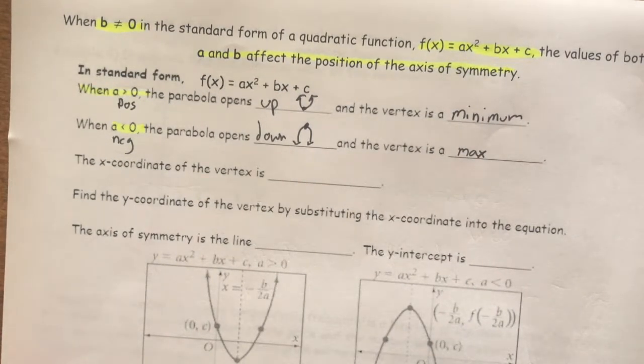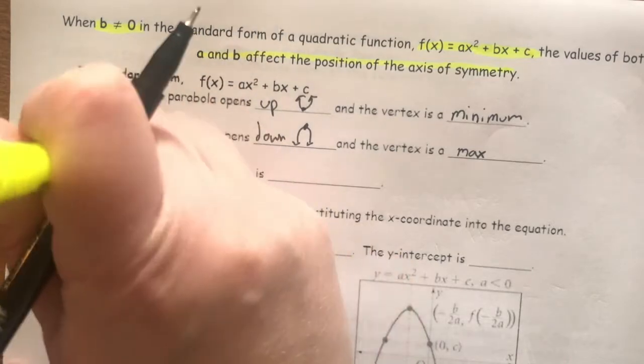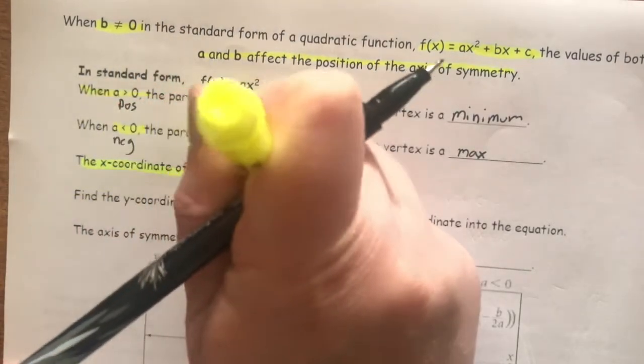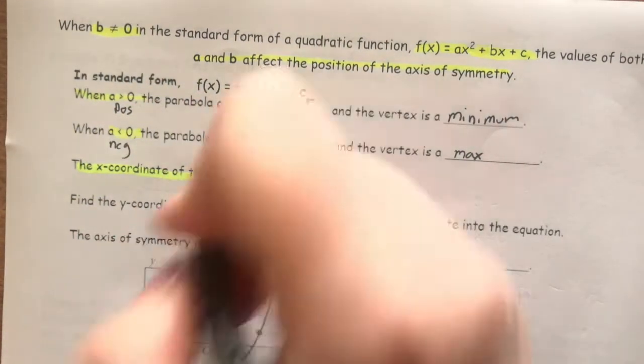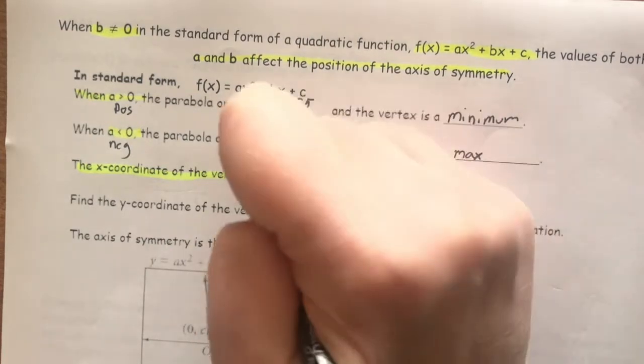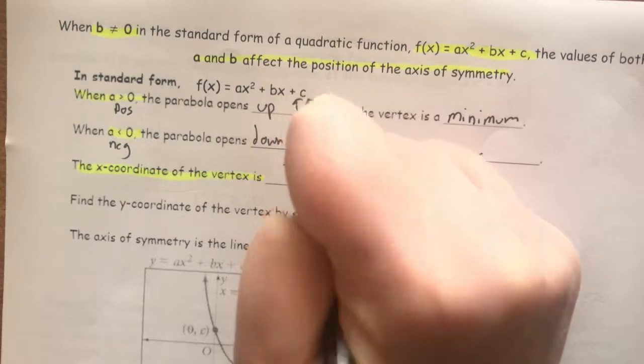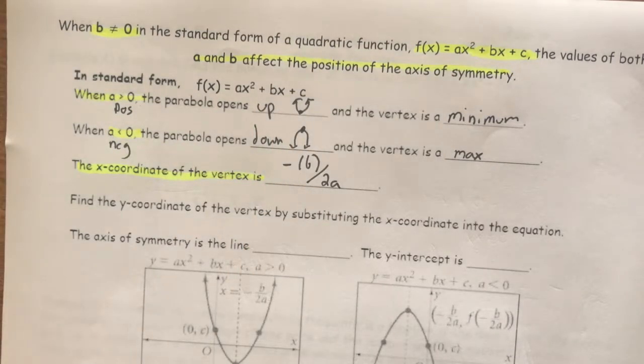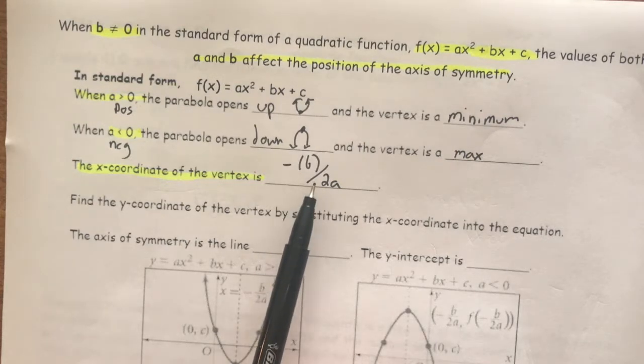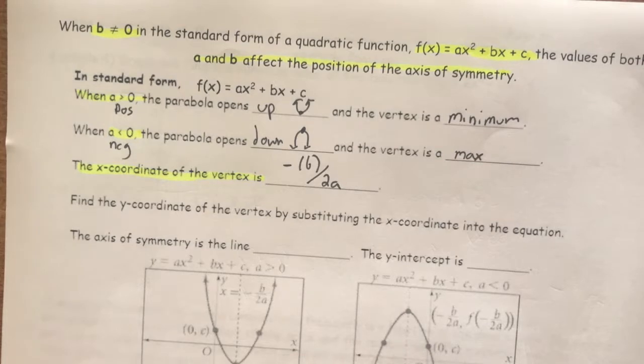To find the x-coordinate of the vertex when b is not equal to 0, we have a formula that says the x-coordinate of the vertex will be the opposite of b all over 2 times a. To find the y-coordinate of the vertex, we will substitute the x-coordinate that we find into the equation.